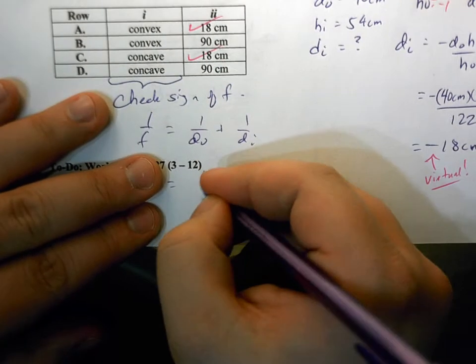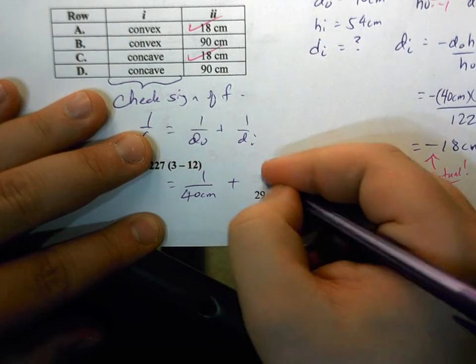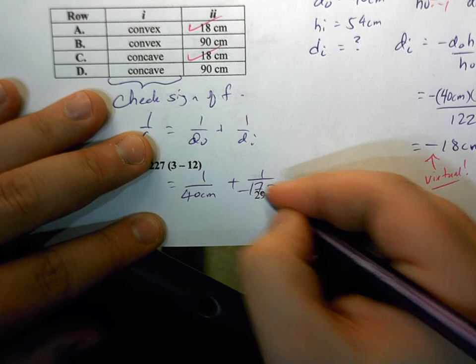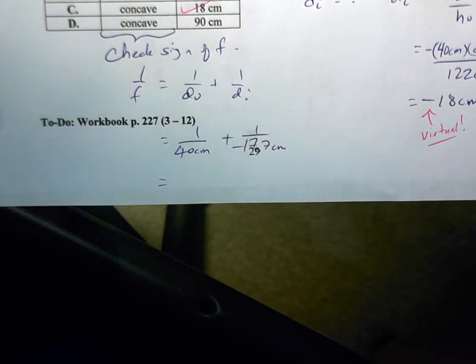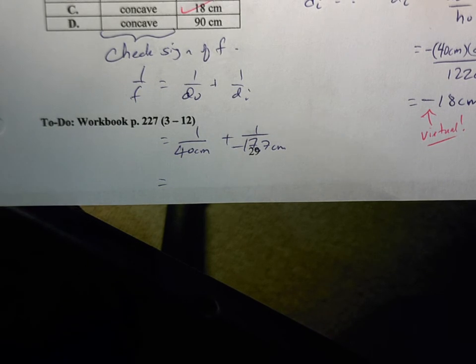We are told that DO is 40 centimeters, and then we're going to add to that the negative 17.7 centimeters. And then we do that. Sorry, I mislabeled this. I'm just trying to punch this into my calculator, and I am making the mistake that I tell students not to make.